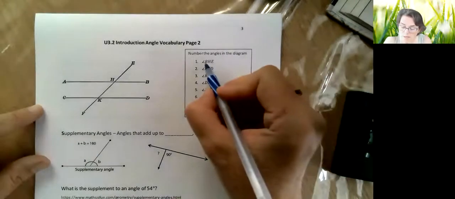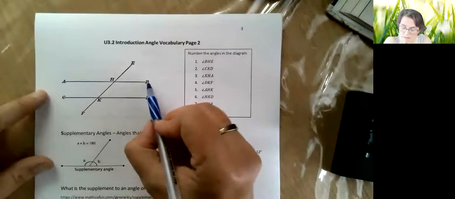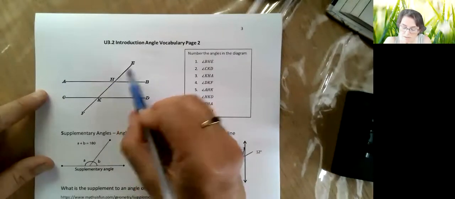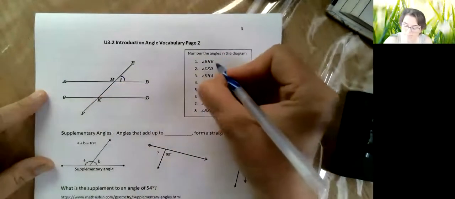So we've got to go angle B, H, E. So we start at B. Where's B? There's B. And then we go to H. And then we go to E. So we're going to label this as angle number 1.